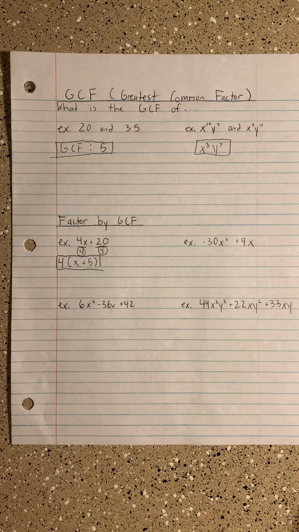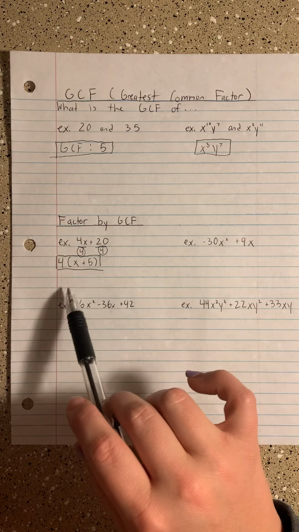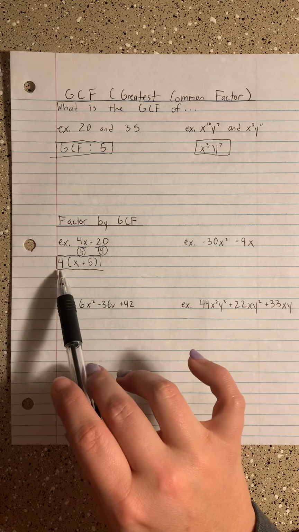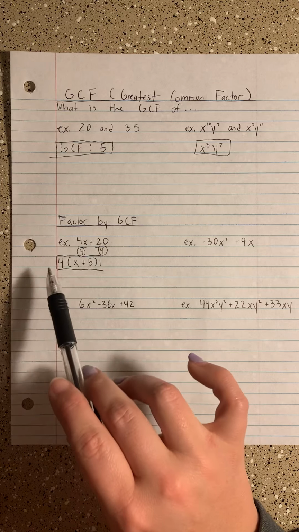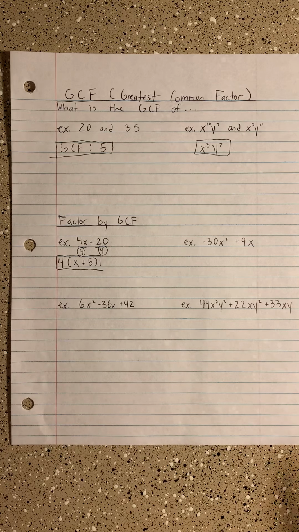It's kind of like undoing the distributive property. So you can always check to make sure you did it correctly by saying, okay, if I distribute this 4, would I get 4x plus 20? Well, 4 times x is 4x, 4 times 5 is 20. Yes. So you know you made it down to factoring by GCF. Does that make sense?